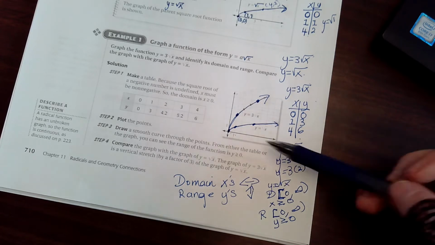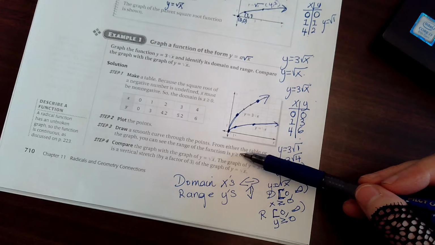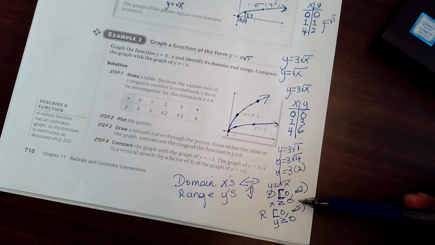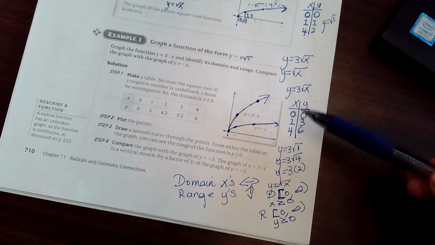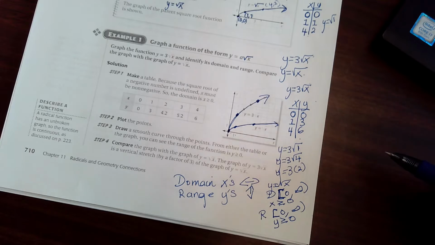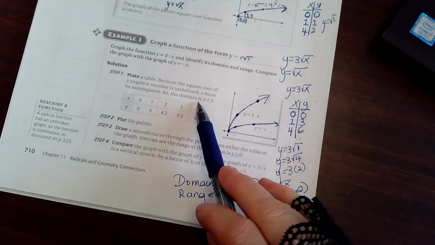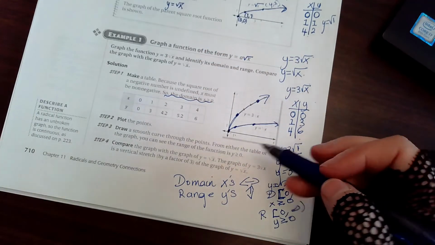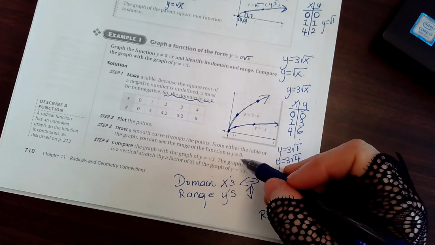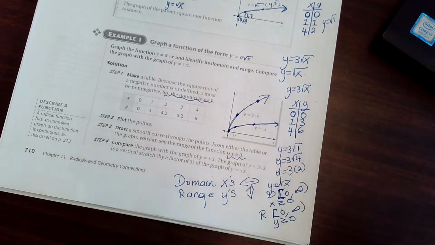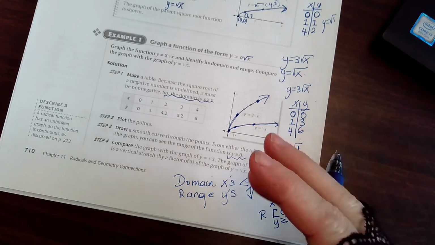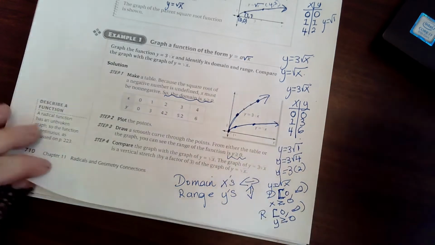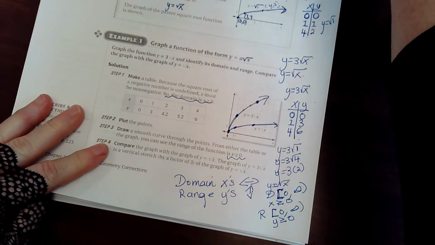So they wrote the range, y is greater than or equal to 0. They wrote it this way. And the domain is the same thing, x is greater than or equal to 0. So right here you can see that does not change because it really hasn't shifted. All it did was stretch it. So if it stretches, it doesn't really change. It's when it starts shifting that we're going to see. So let's do an example where we see some shifts here.